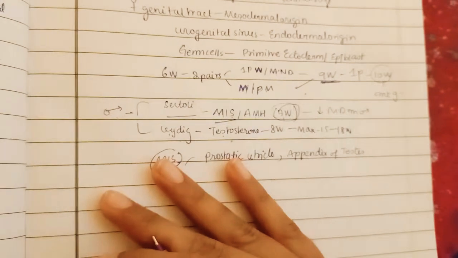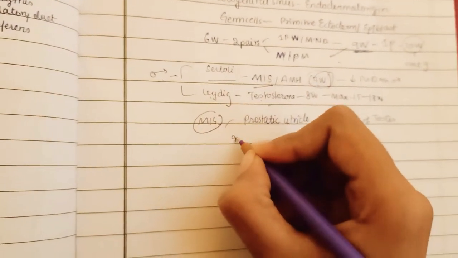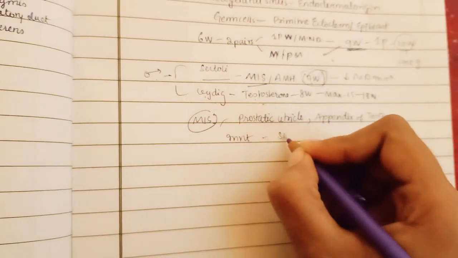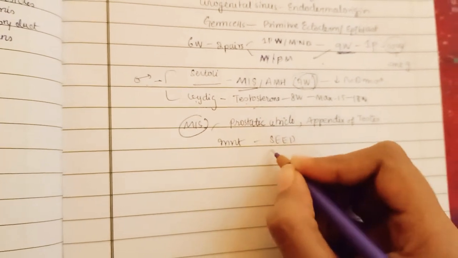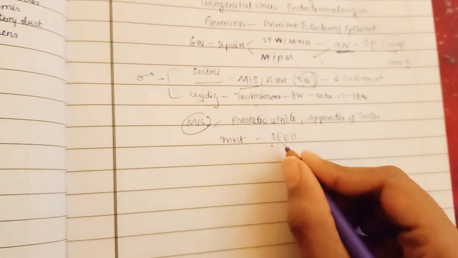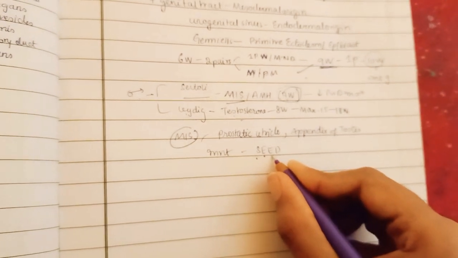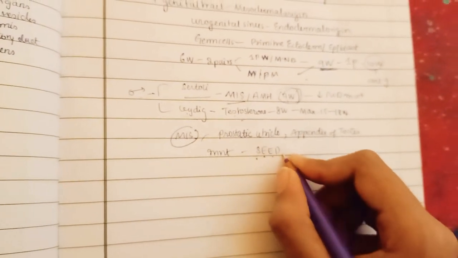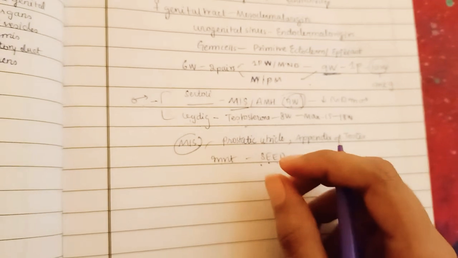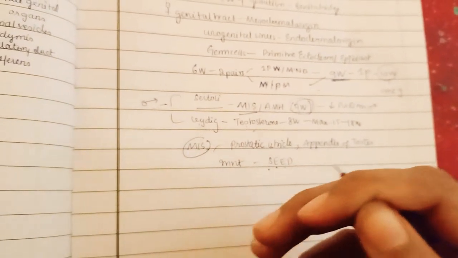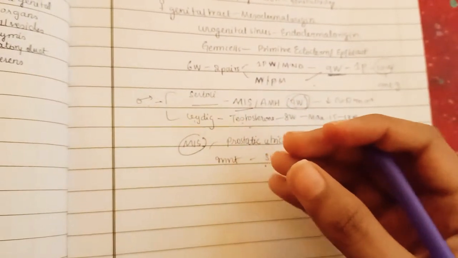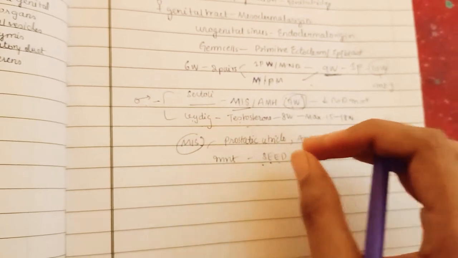So what are those internal genitalia in male? You can remember the internal genitalia in male by the mnemonic SEED. S stands for seminal vesicle, E stands for epididymis, another E stands for ejaculatory duct, and D stands for vas deferens. Okay, so testosterone forms the internal genitalia.